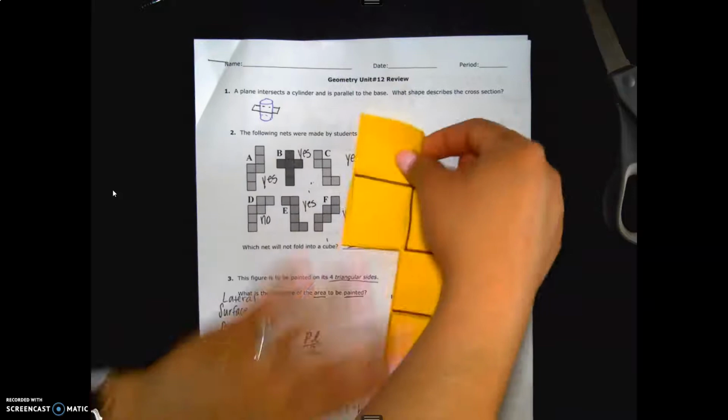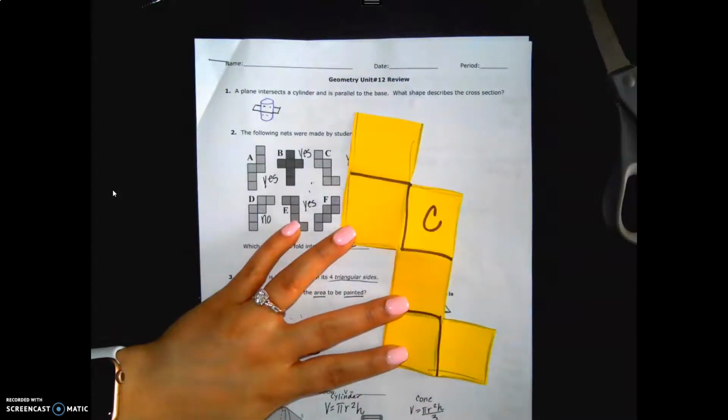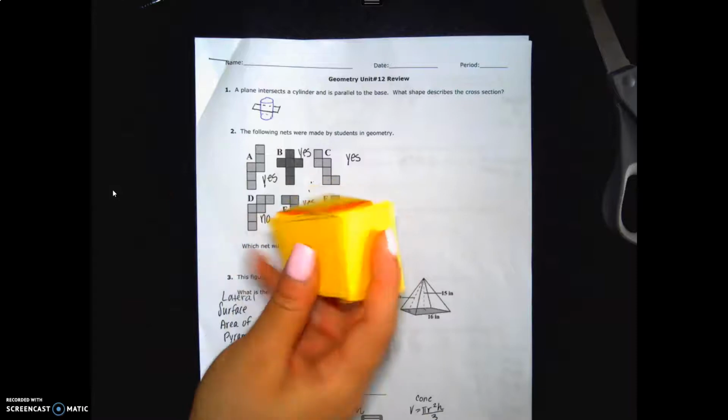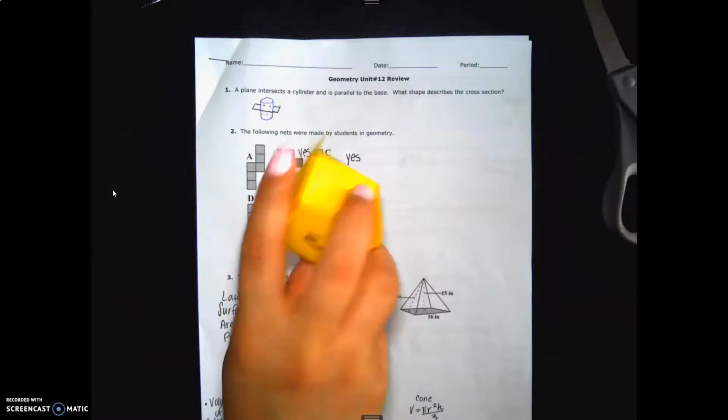All right, net C looks like this. So we took it and we folded it, and I've got all 6 sides. So yes, C works.